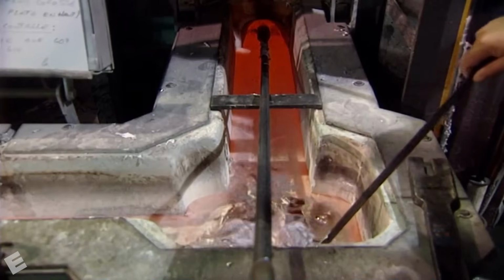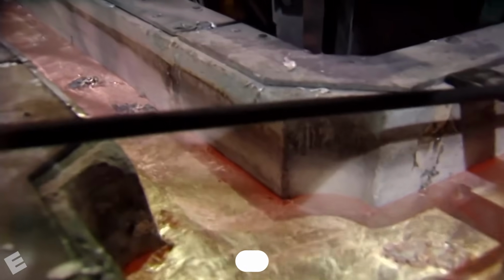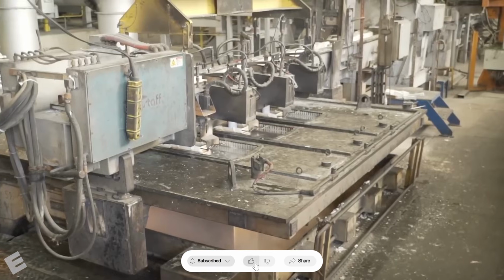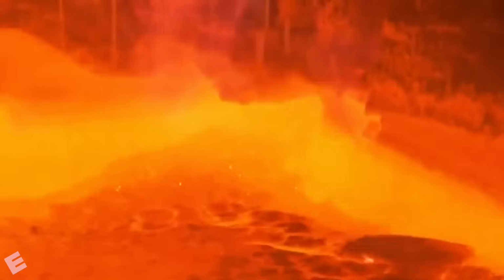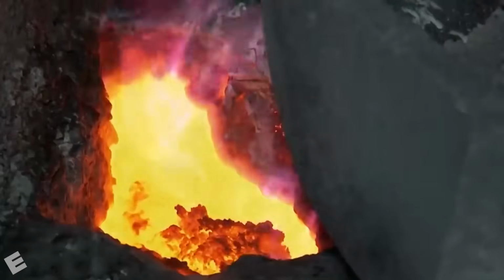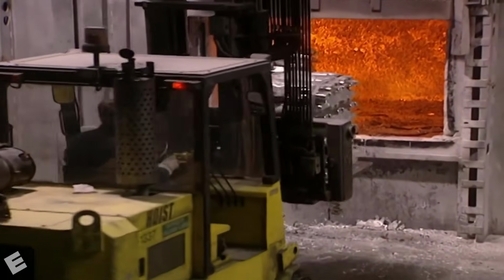Molten aluminium is also extremely reactive. Contact with water can cause a violent steam explosion. Aluminium does, however, have one major advantage. Once produced, it can be melted and reused repeatedly. Recycling aluminium requires only a fraction of the energy needed to make new metal from bauxite. To meet global demand, smelters operate 24 hours a day, 7 days a week. A large facility can produce more than 170,000 tons of aluminum per year.